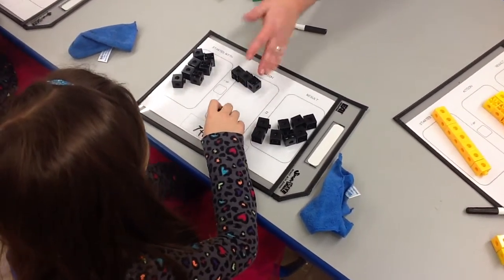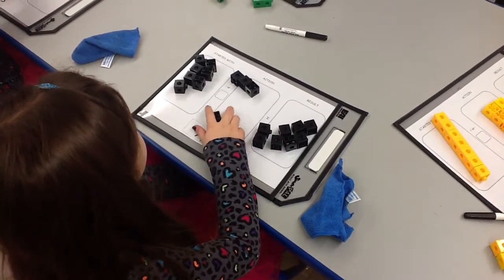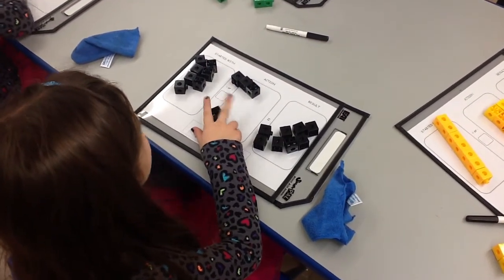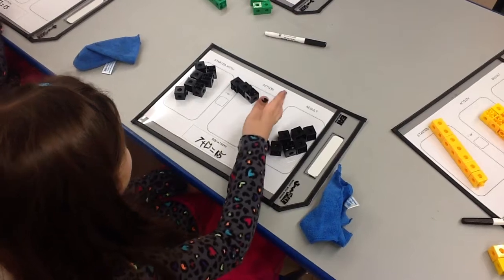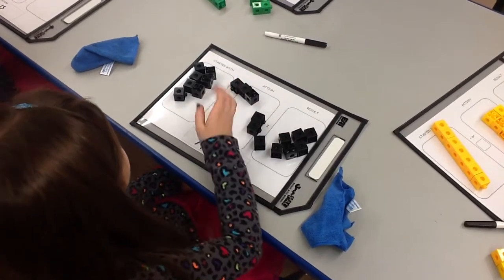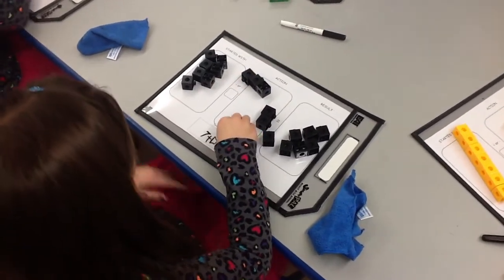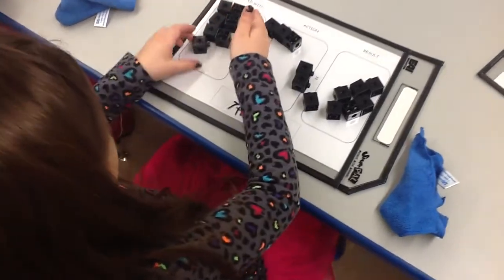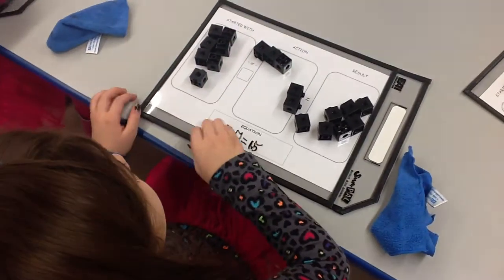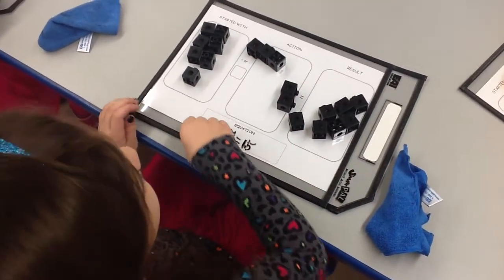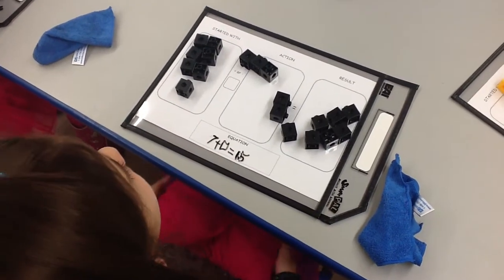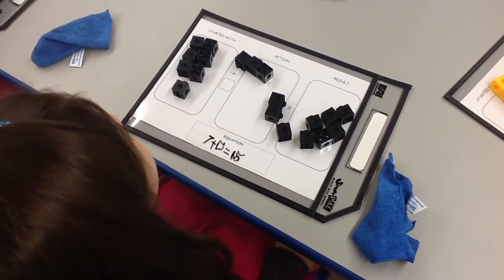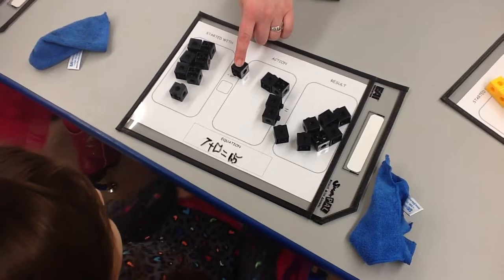How did you know how many more to add? I was adding a couple because I was going to get some. Well, what were you trying to get to? I was trying to get 8 over here. Oh, you're trying to put 8 over here. But what did we start with? How many did we start with? 7, right? So what did you do when you added another one?